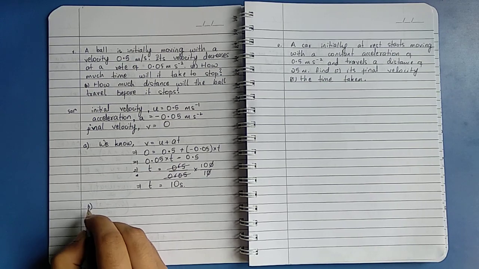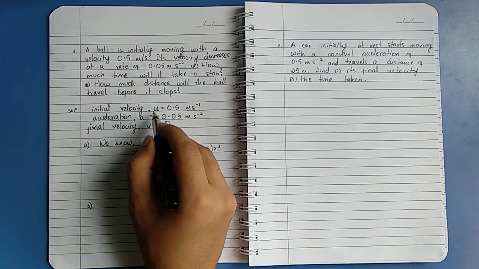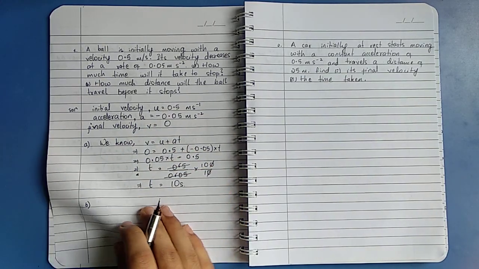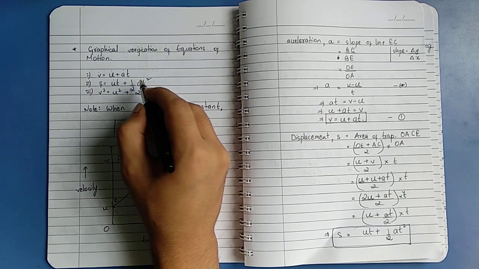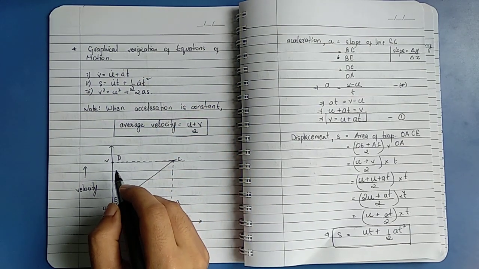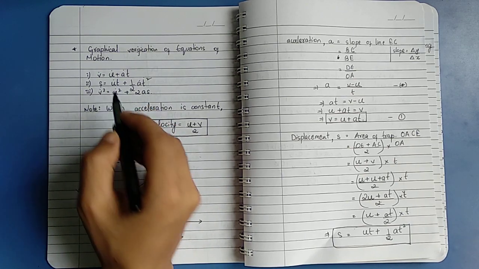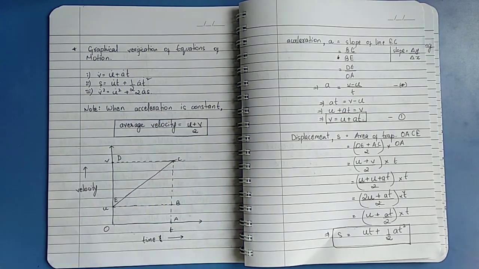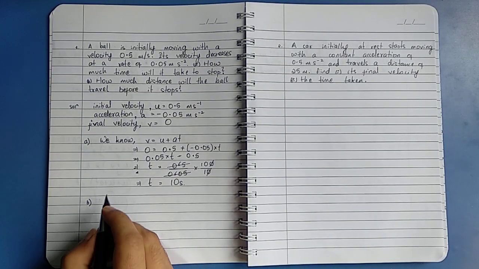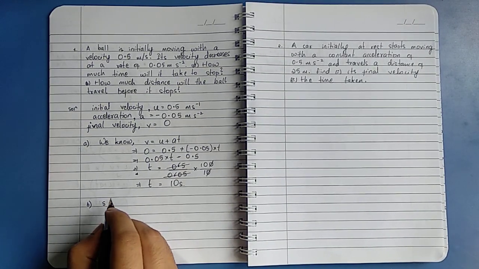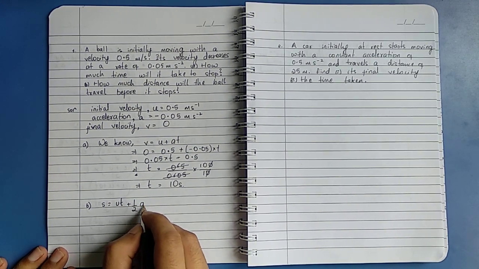Part B. How much distance will the ball travel before it stops? We have U, A, V, T. We need to find S. So we have U, we have T, we have A, so we can use the second equation. We have U, we have V, we have A, we can use the third equation as well. It's our choice here. Say we use the second equation of motion. S is equal to UT plus half AT square.